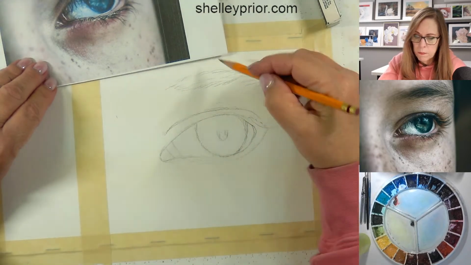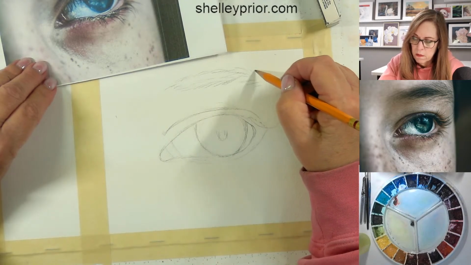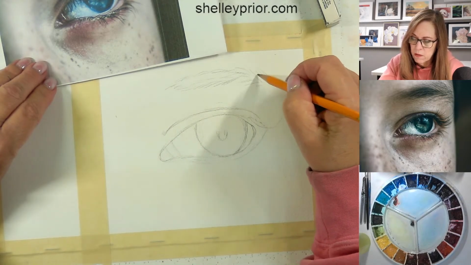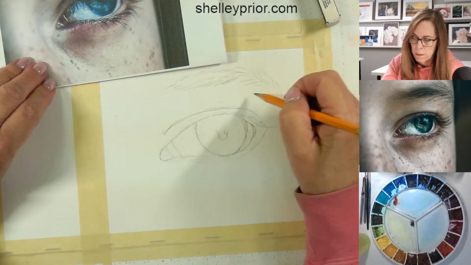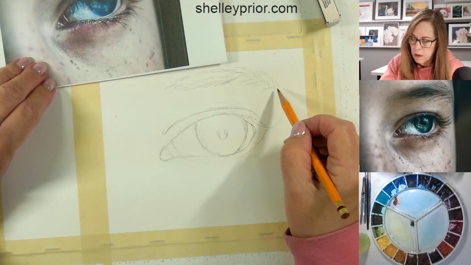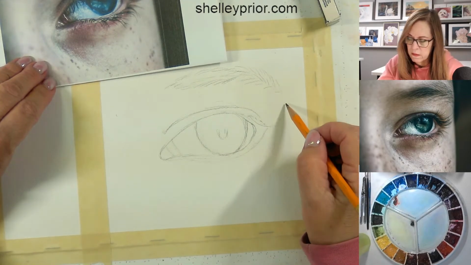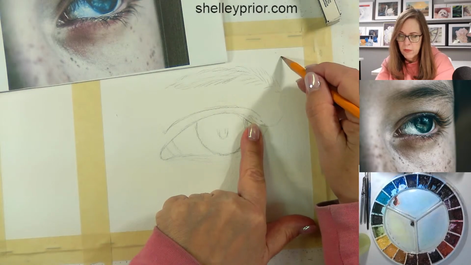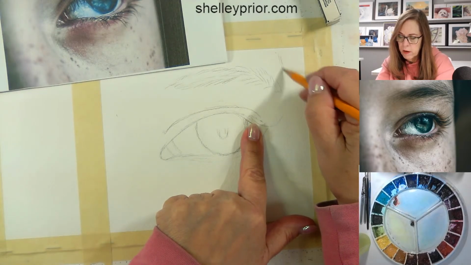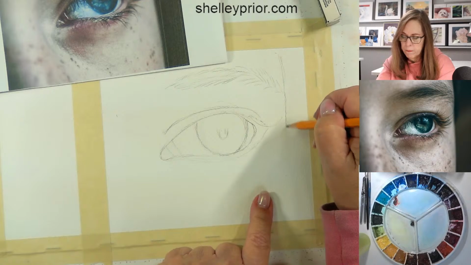They kind of go up, and then from the top, they kind of come down, and then from the bottom, they go up on an angle. All right, so this extends past the eye a little bit, and then we have the side of the face right here.